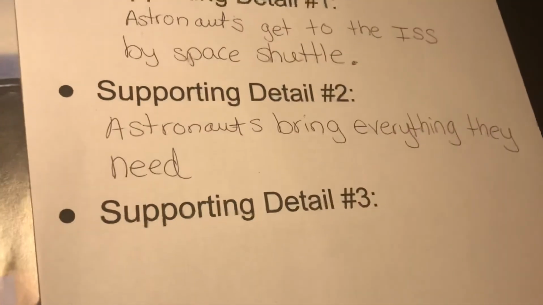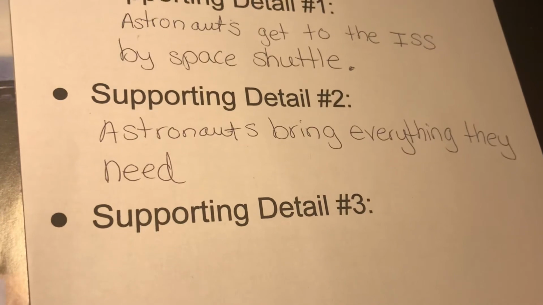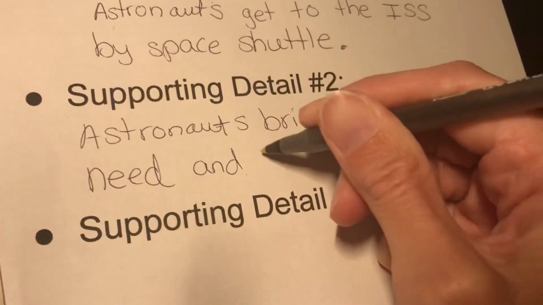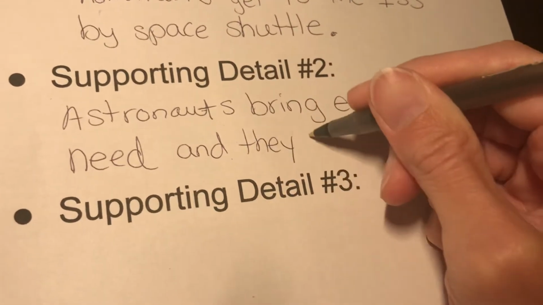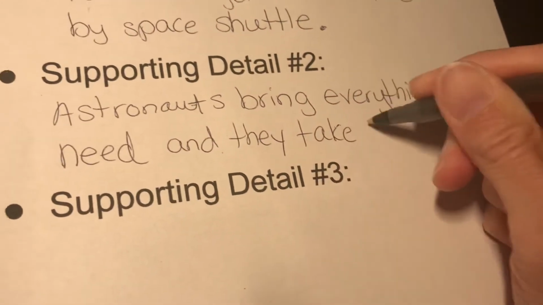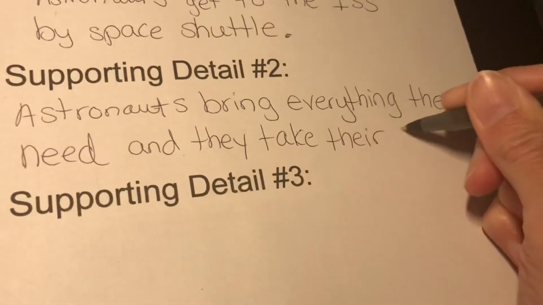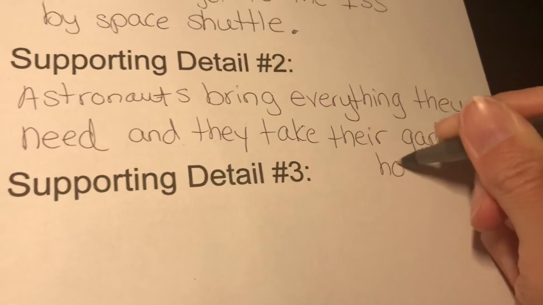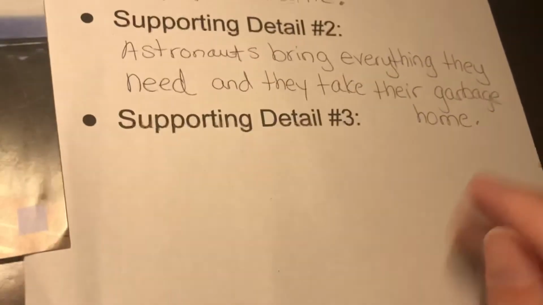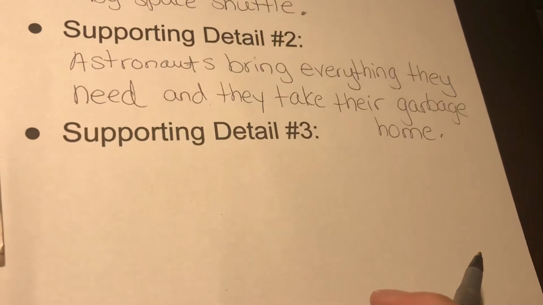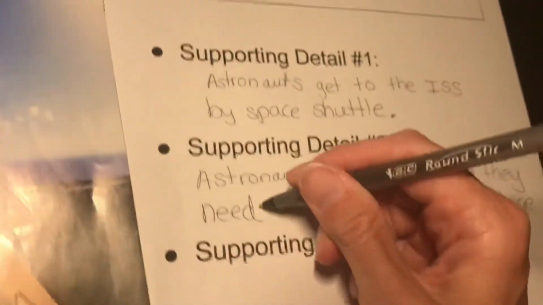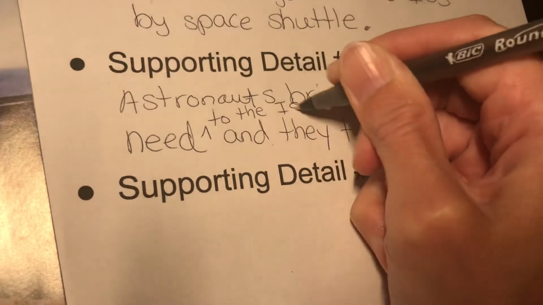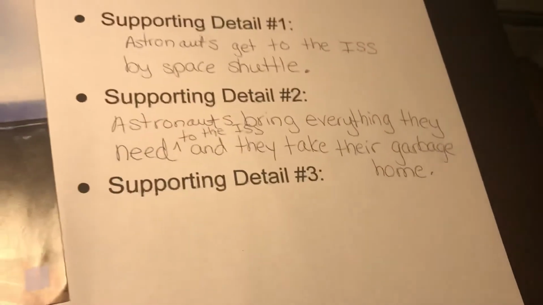The text did tell me that they need to bring everything they need, and they take their garbage home. That was kind of a fun fact. So astronauts bring everything they need. Oh, and I might want to put where do they bring everything they need? To the International Space Station. And they take their garbage home.